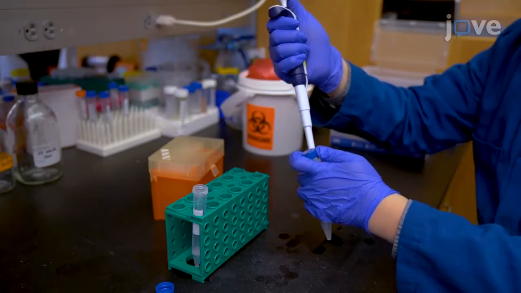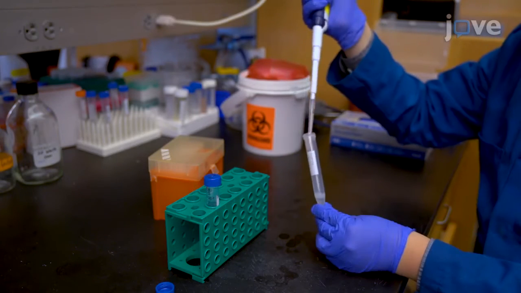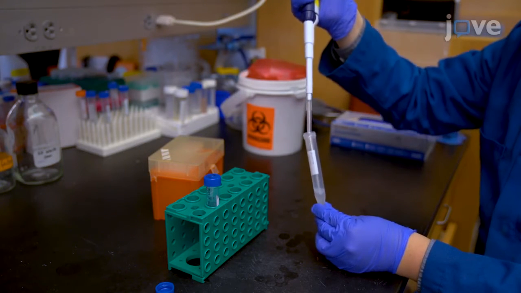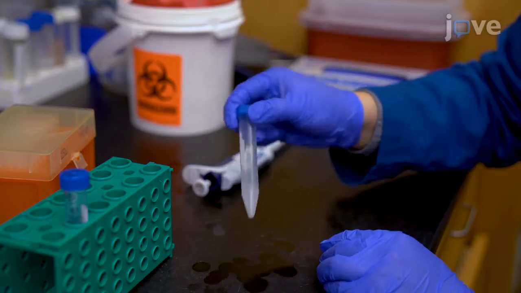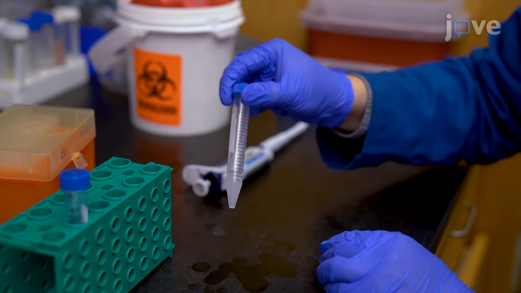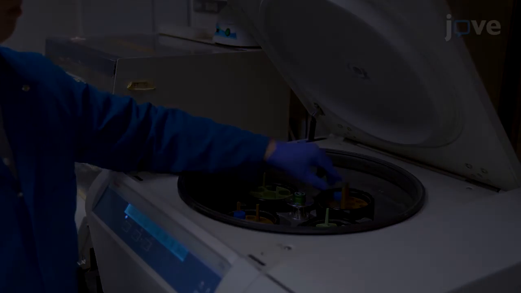After waiting 5 minutes for the agarose in the tube to set, add an equal volume of 20% perfluorooctanol in fluorinated oil to the emulsion. Mix the emulsion and the perfluorooctanol by inverting the conical tube a few times. Centrifuge the broken emulsion at 2,000 times.